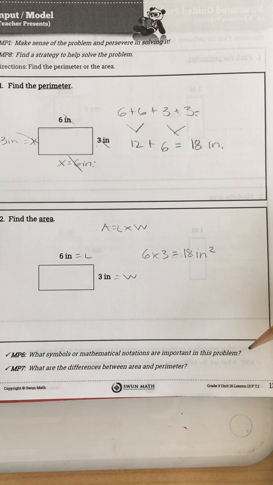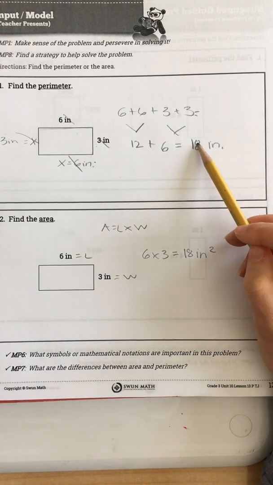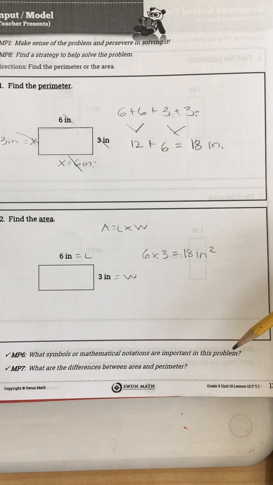Okay? That is not the case all the time. I don't want you to think that they should always be equal to each other. That is just in this problem. Sometimes that's going to happen, depending on what the measurements that you have are. Okay? But that's not all of the time.